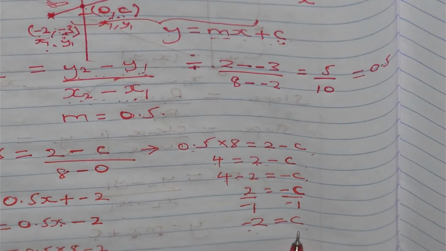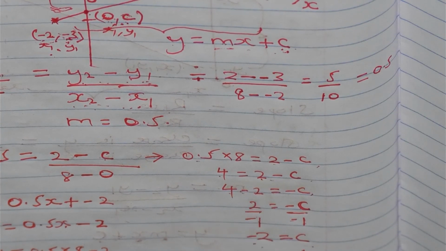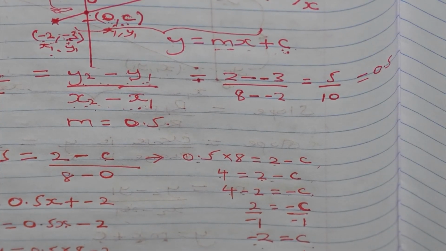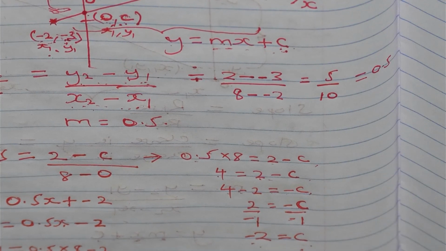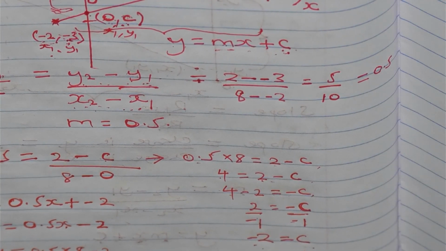Once you get your c, just go into the format of the equation, which is usually y is equals to mx plus c, and feed in x, m, and also c.